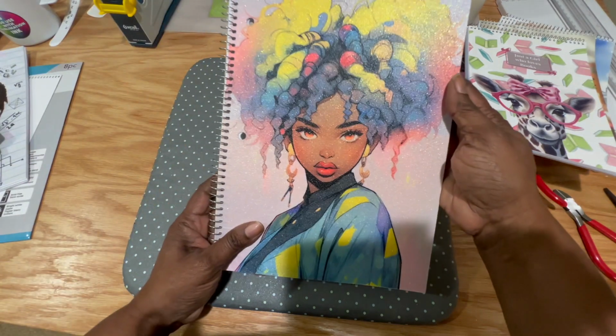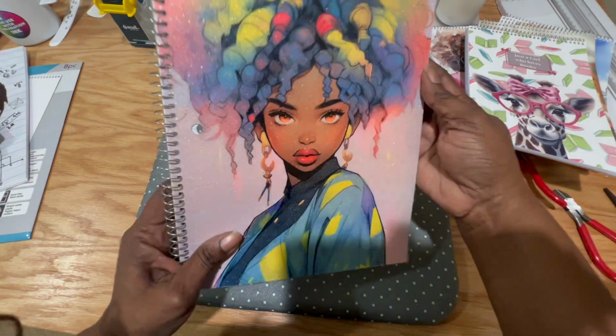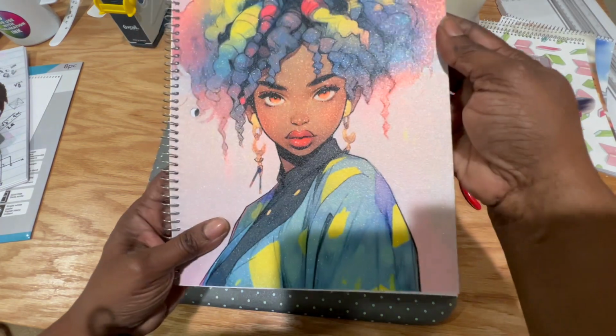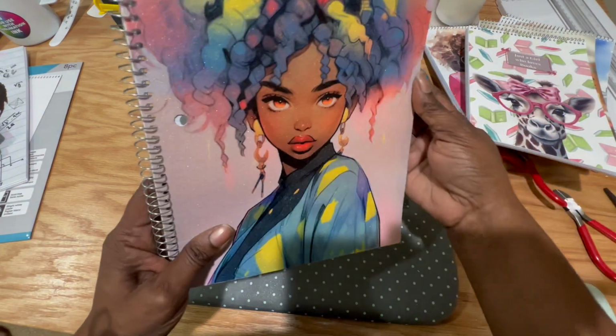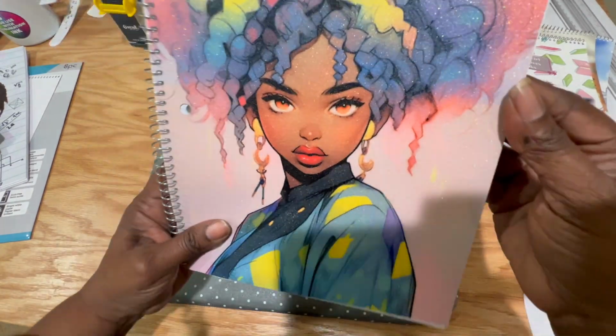This was an image that I found on the internet, and I thought she was cute. She's a part of anime, so I just went ahead and put her on glitter. It's so cute.